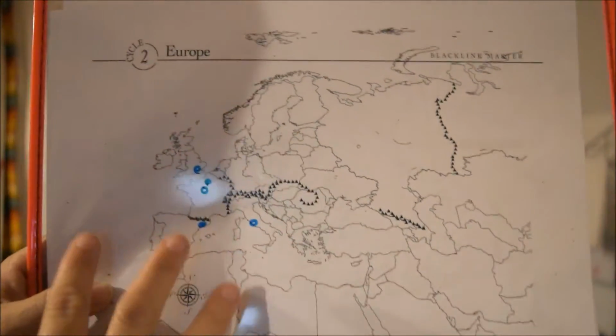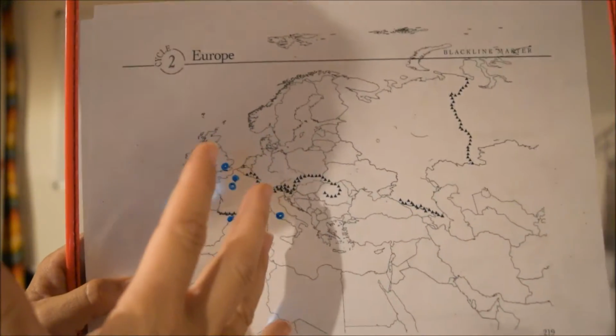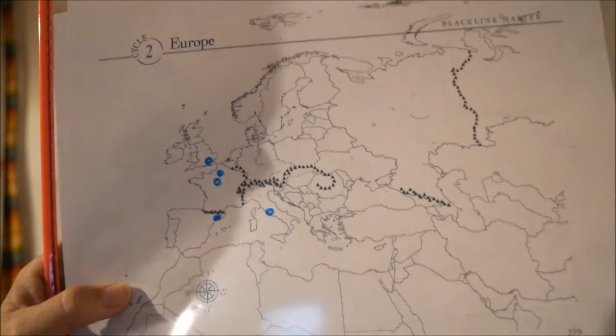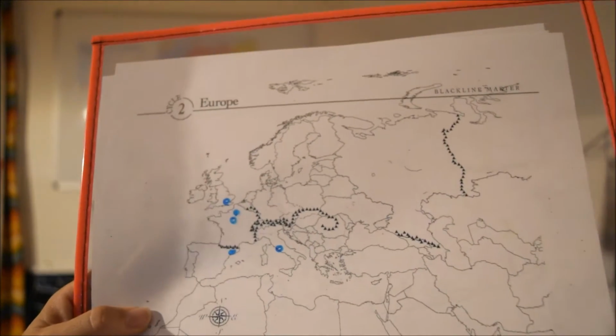So they will go to their map. We will see if they know where their countries are, and we will find the European cities.